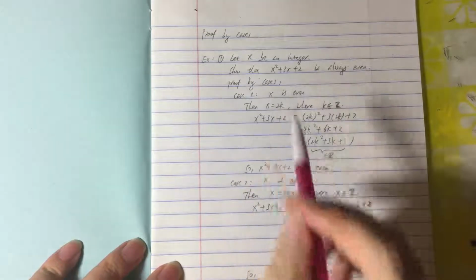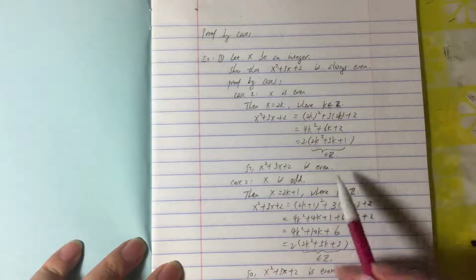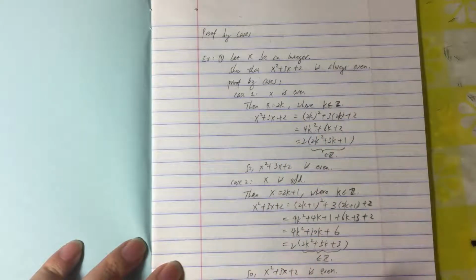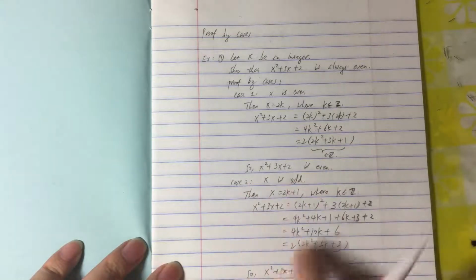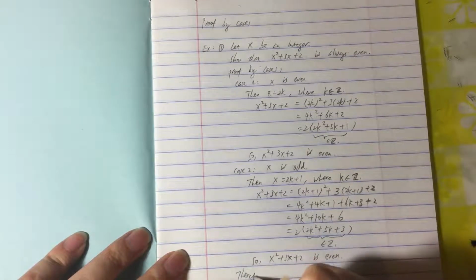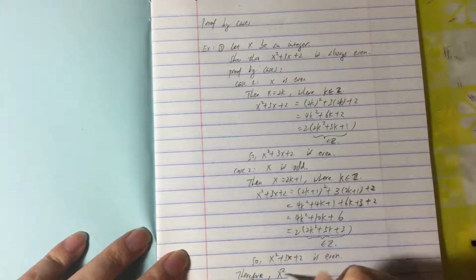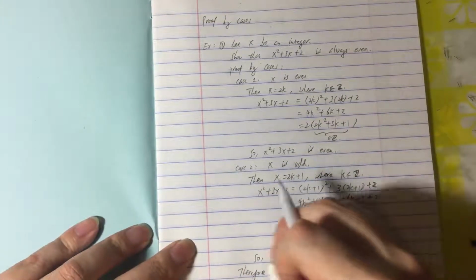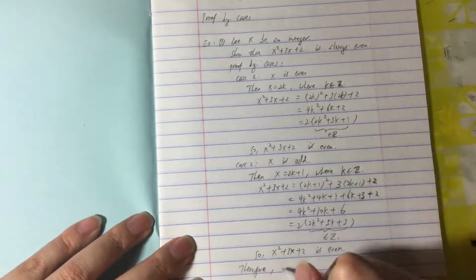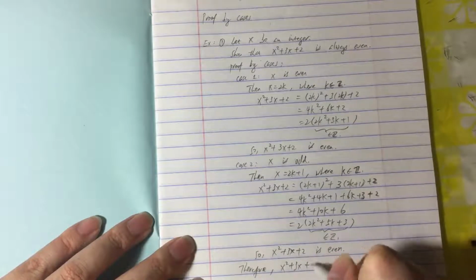Since in both cases we can prove that x squared plus 3x plus 2 is even, then this number must be even. If in all possible cases we get the same conclusion, then this conclusion must be true. Therefore, x squared plus 3x plus 2 is even.